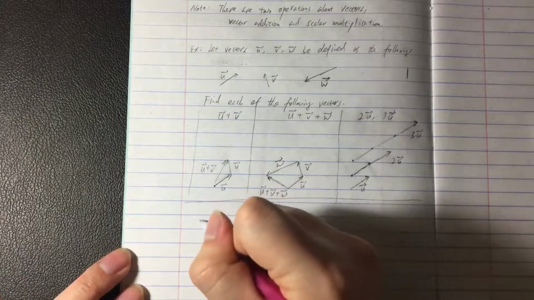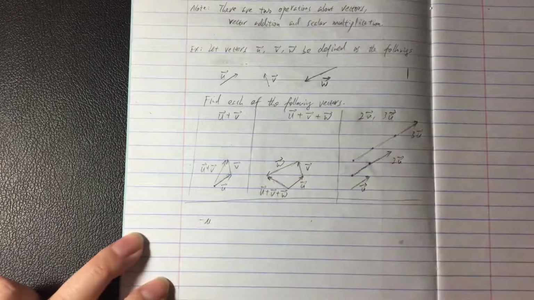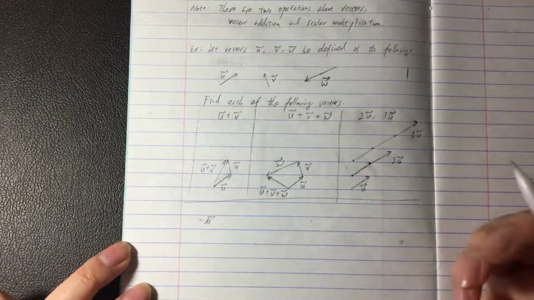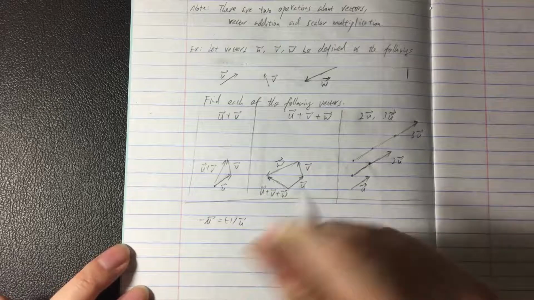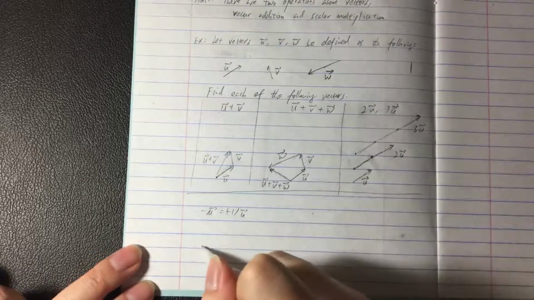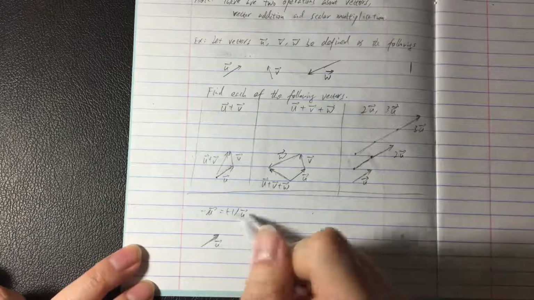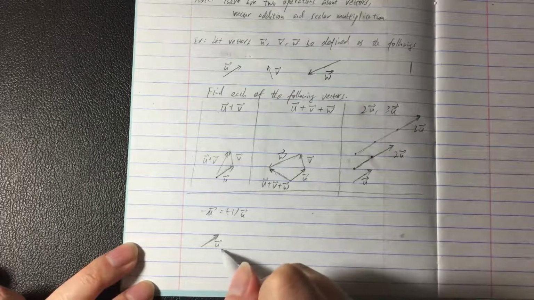How about negative vector u? Negative vector u can be written as -1 times u. So if this is vector u, -1u is a vector that points in the opposite direction as vector u.